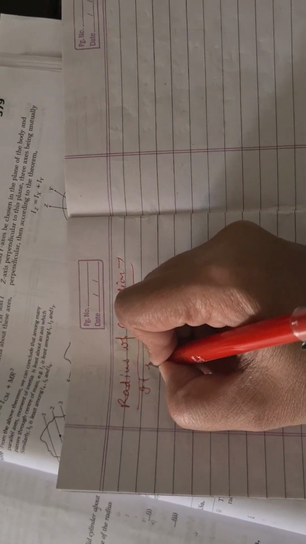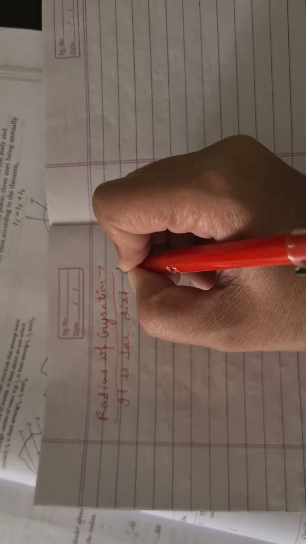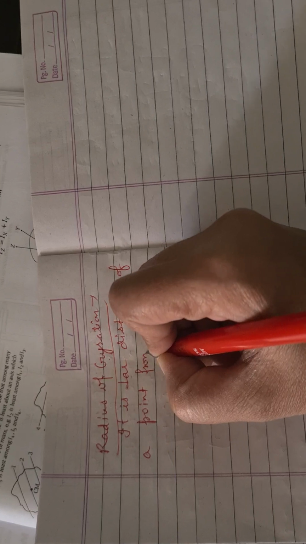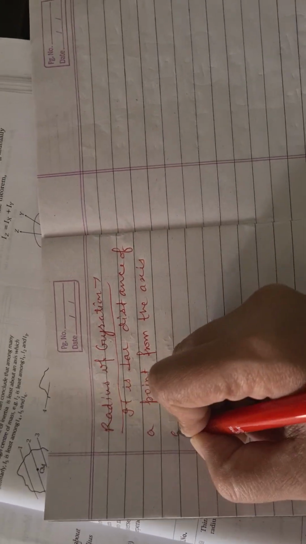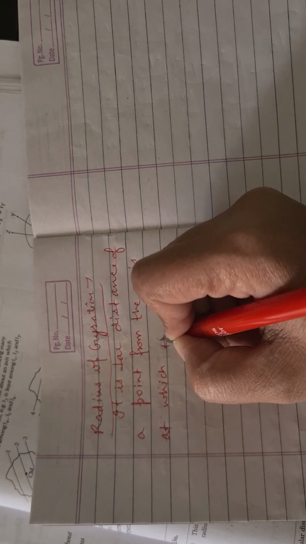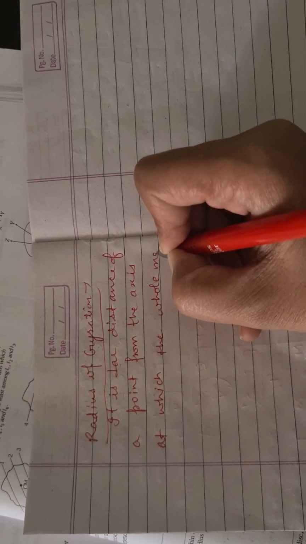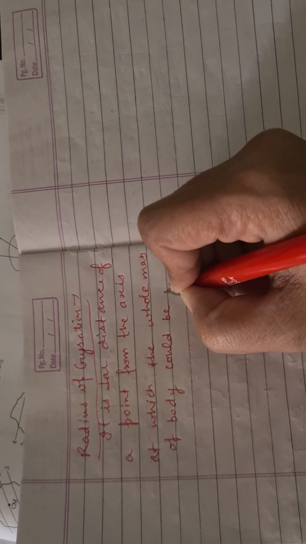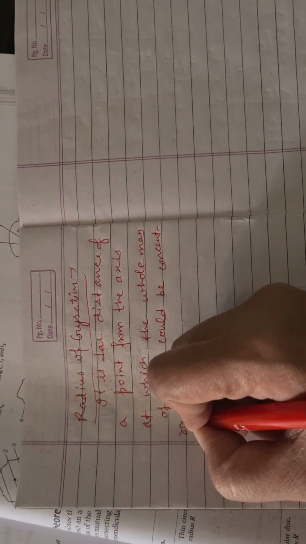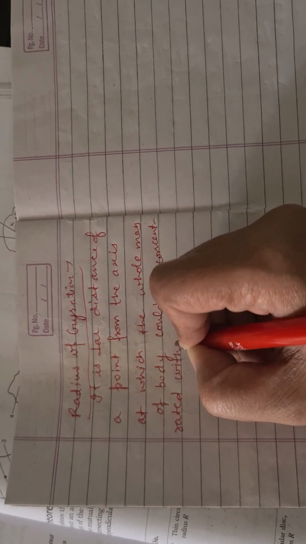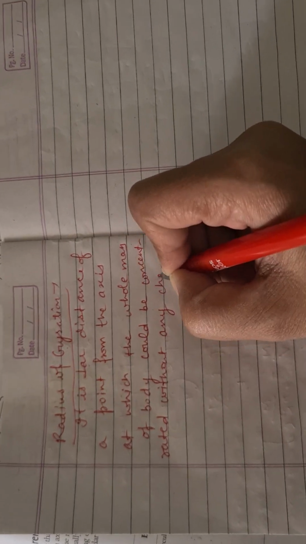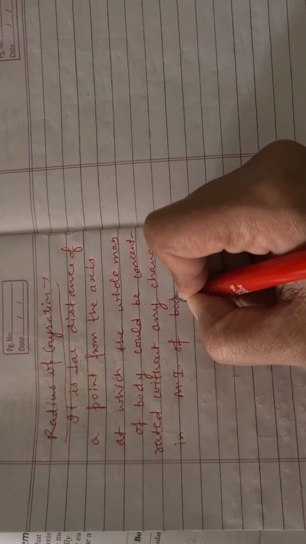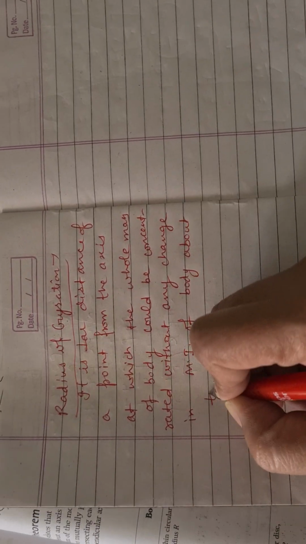This is the perpendicular distance of a point from the axis at which the whole mass of the body could be concentrated without any change in the moment of inertia of the body about that axis.